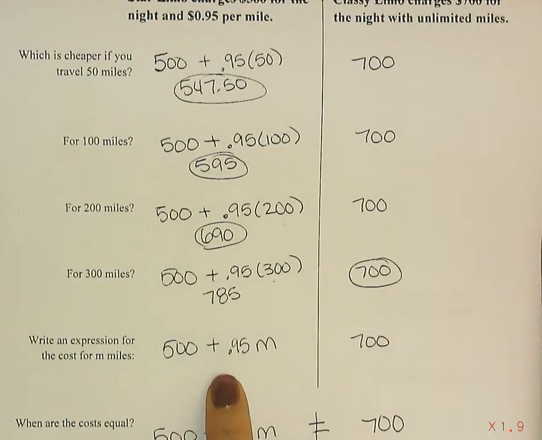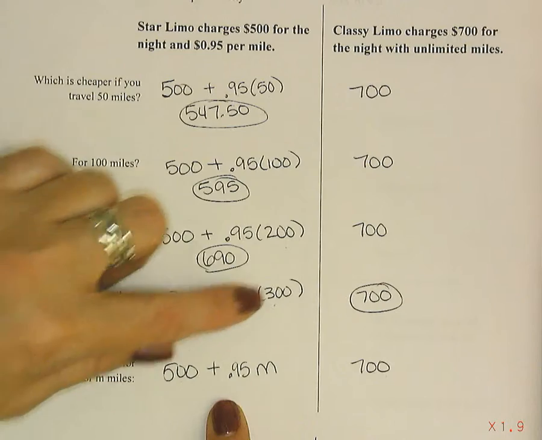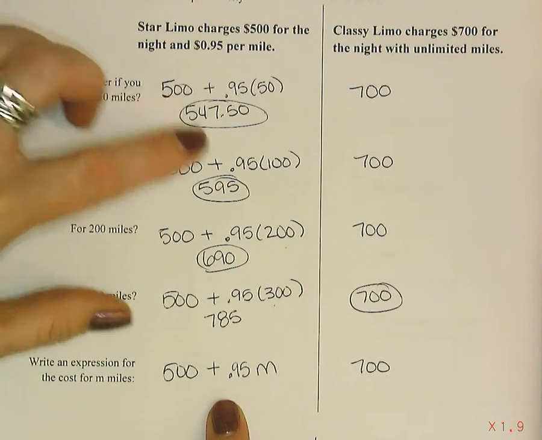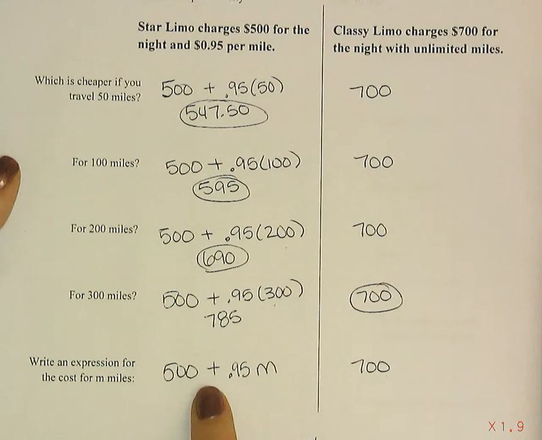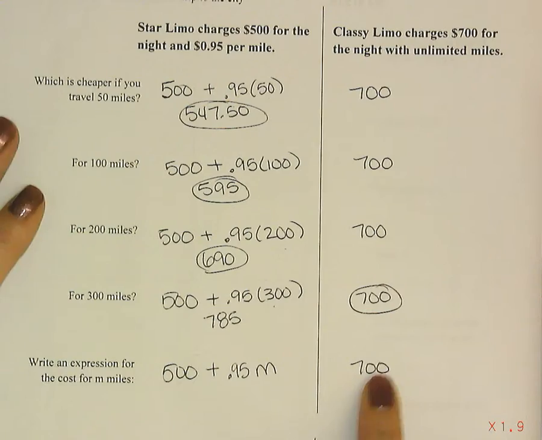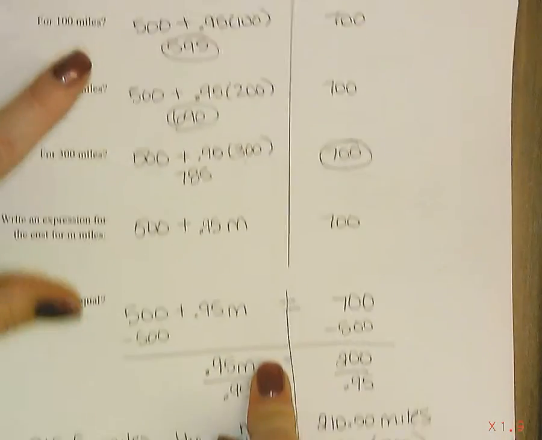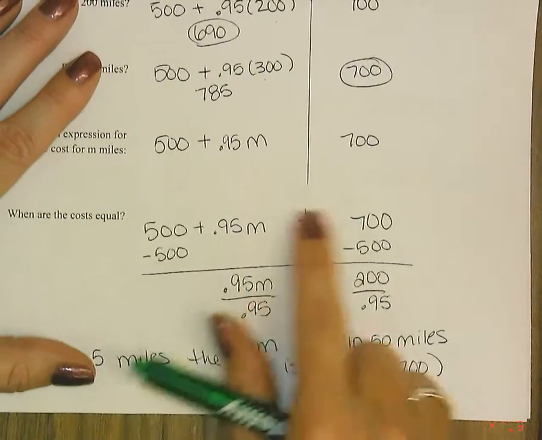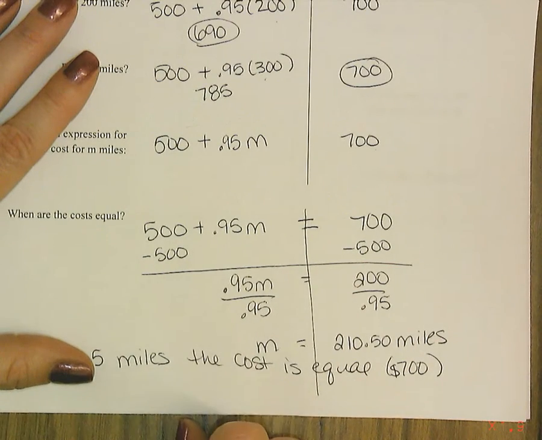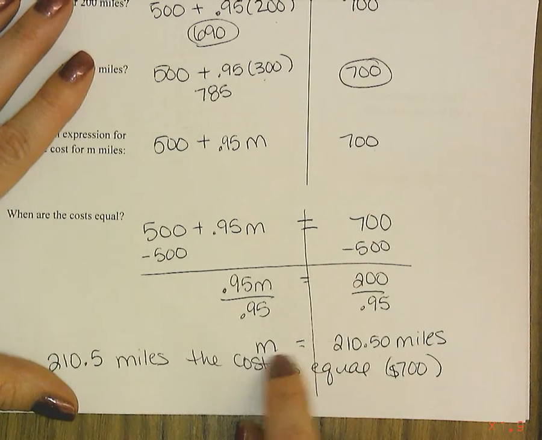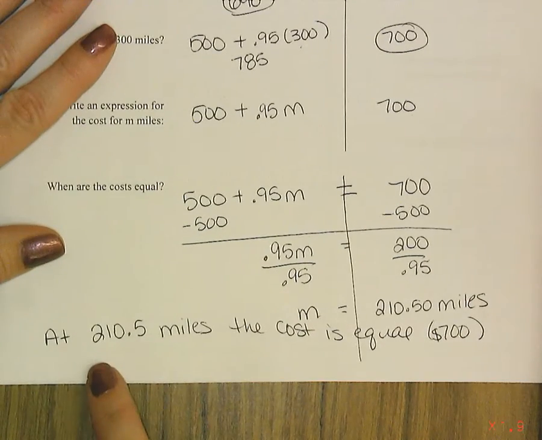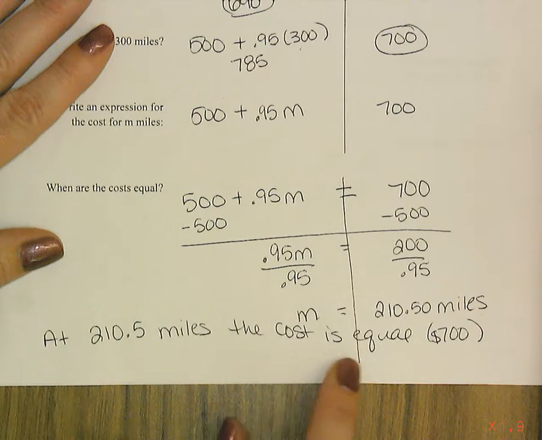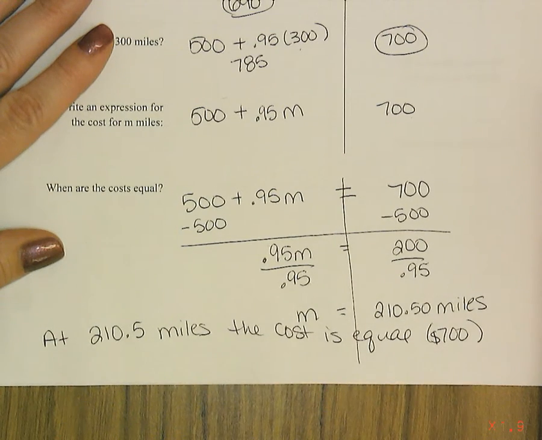So we wrote an expression using the ideas we had up here, that it's always $500 plus 95 cents times how many miles. This side was always $700. So we set those two things equal and solved. This is an equation that we know how to solve really well at this point. We found out that when the miles are 210 and a half, they have equal cost. So we wrote a sentence. At 210 and a half miles, the cost is equal. And we knew that that cost was $700.